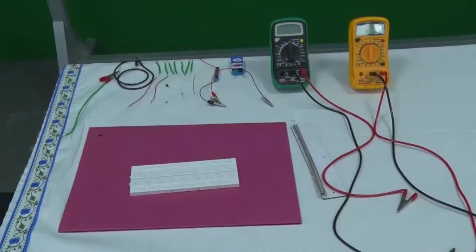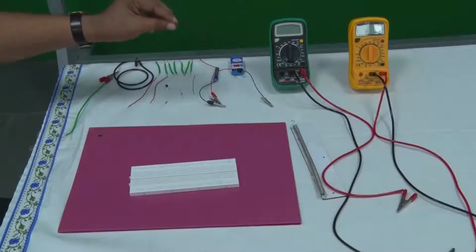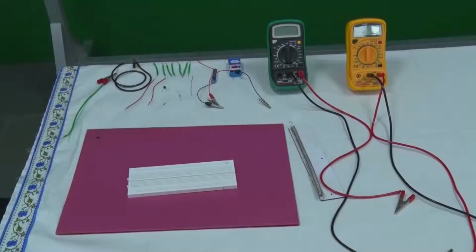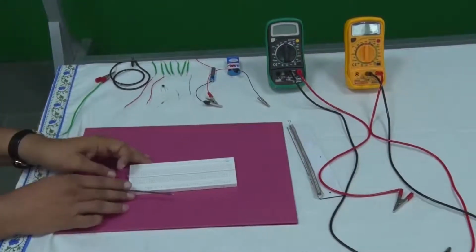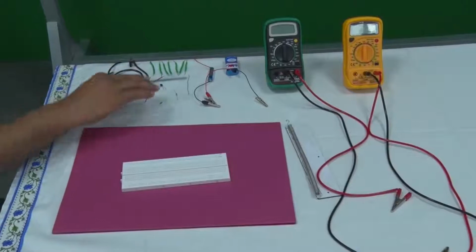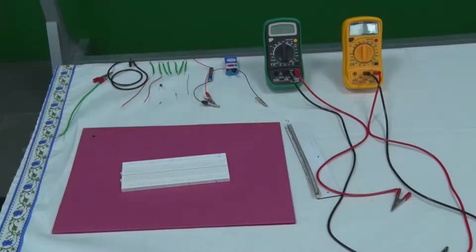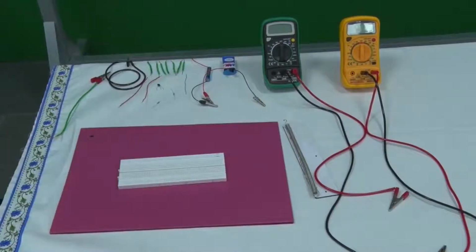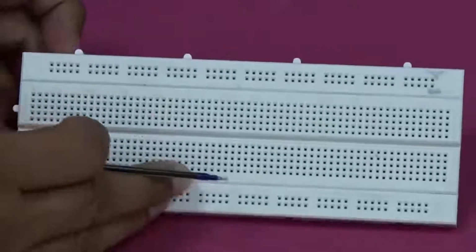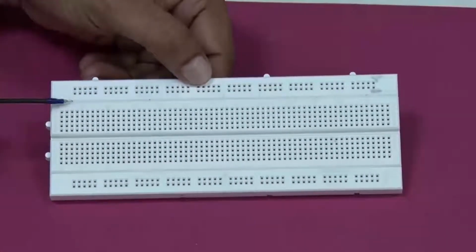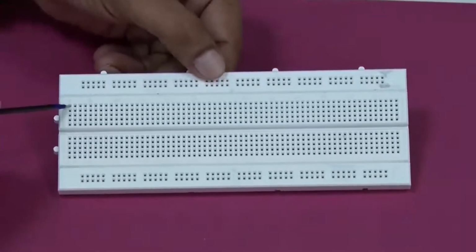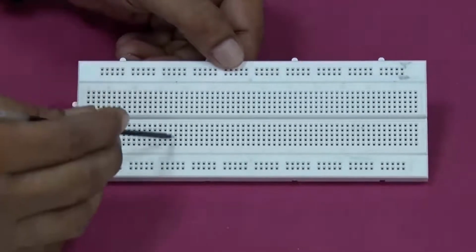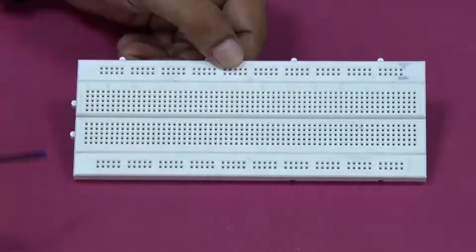So we have put everything on this table: the multimeters, the transistor, resistor, connectors, connecting wires, batteries, everything. And this special thing here is called a breadboard, and all our circuit will be designed on this breadboard. So let me first tell you something more about this breadboard. In this breadboard, you can see there are so many holes. This is a hole, this is a hole, this is a hole. All these are holes. There are some holes here, there are some holes here. So too many holes are there.